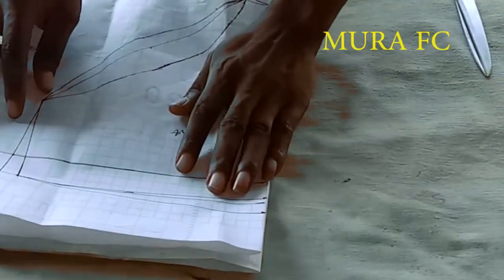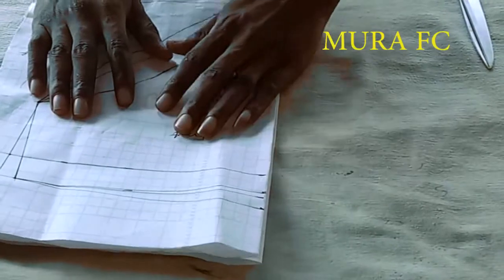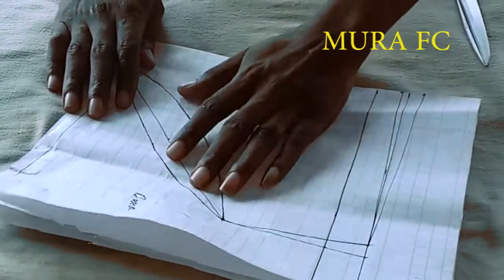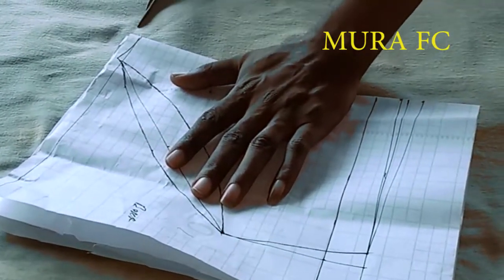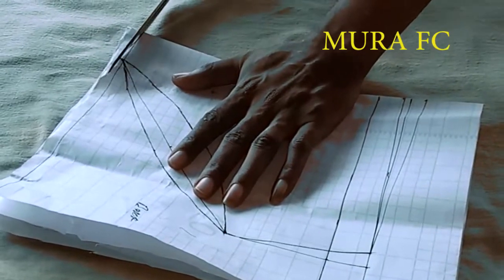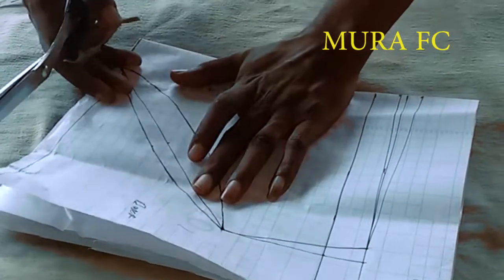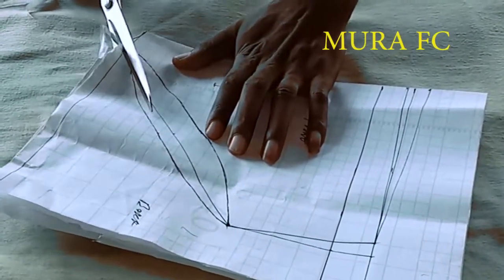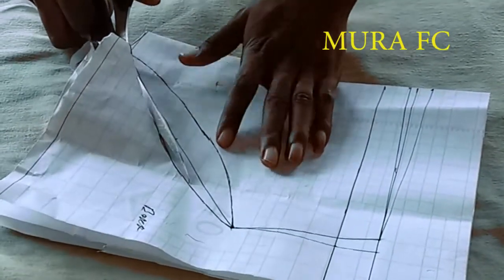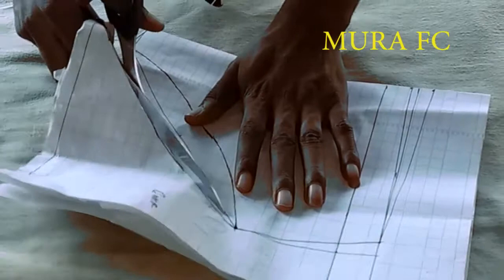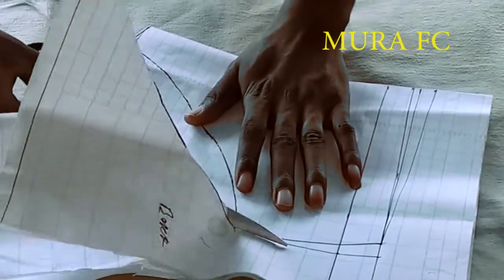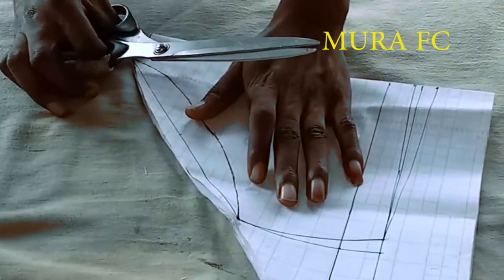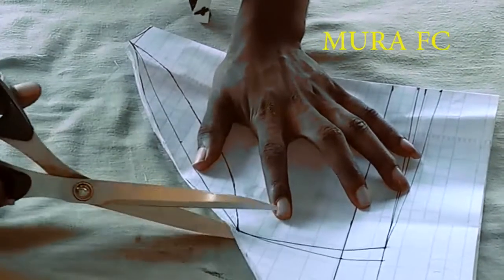So you just have to get your pattern. You fold it into two the same way like this. You put it on it. We are going to cut the back first, before cutting the front. If you have a pin, you just have to pin it out. As you can see, I'm taking my time in cutting. Like I said, I'm cutting the back, and now the pattern is two.